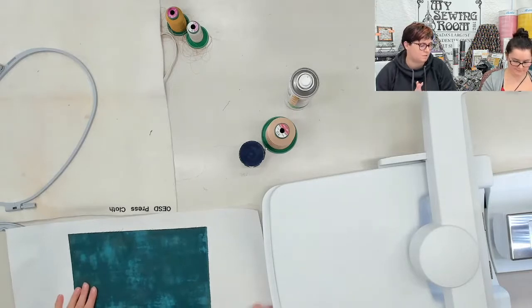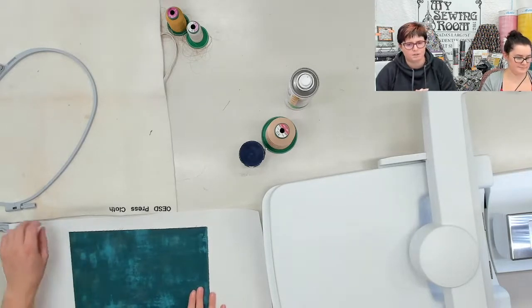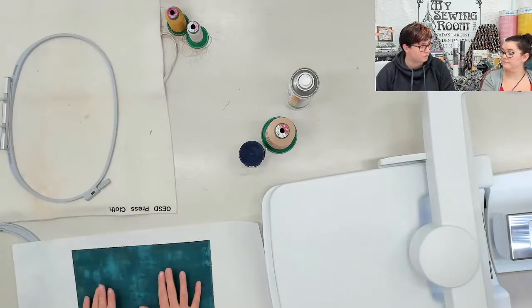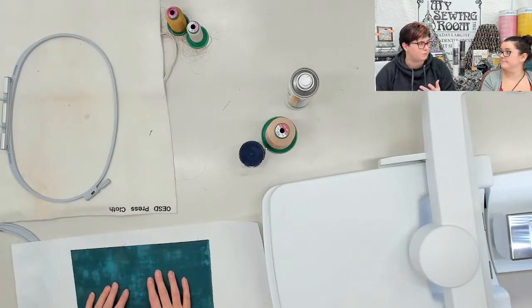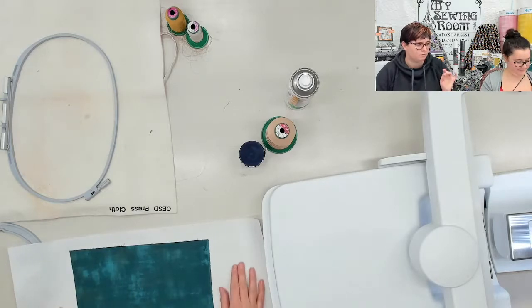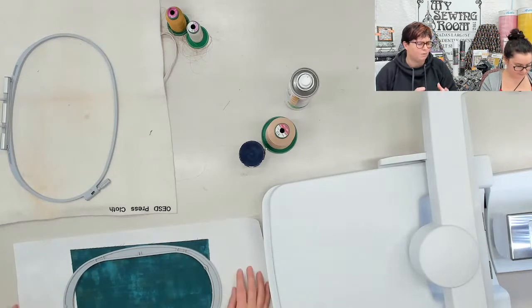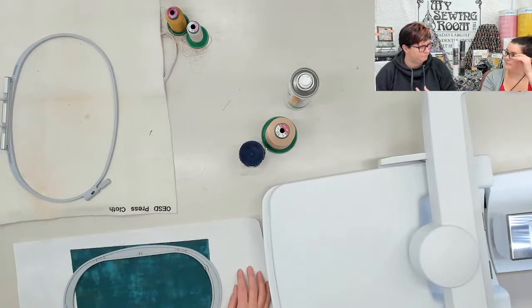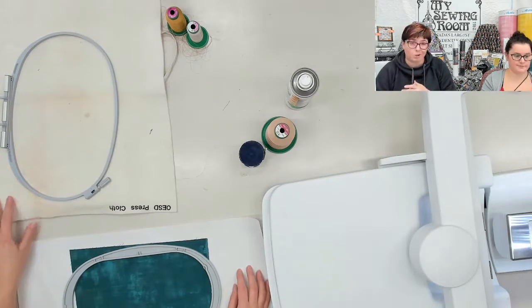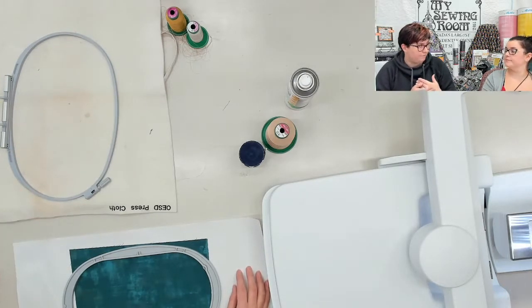The stabilizer we're using today is OESD Ultra Clean and Tear. The lettering Chelsea's got in her label isn't super duper dense and heavy. If it was, like if these were way bigger letters or bigger embroidery details, you might want to double up. Some of my quilt labels, if I know the writing's going to be really big, I do a layer of cutaway poly mesh and then a layer of clean and tear. Because you can understabilize, but it's really difficult to overstabilize embroidery.